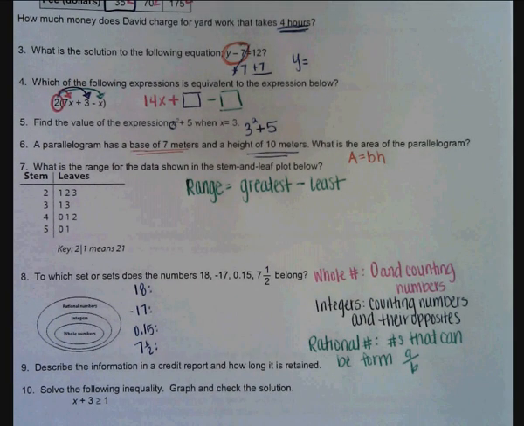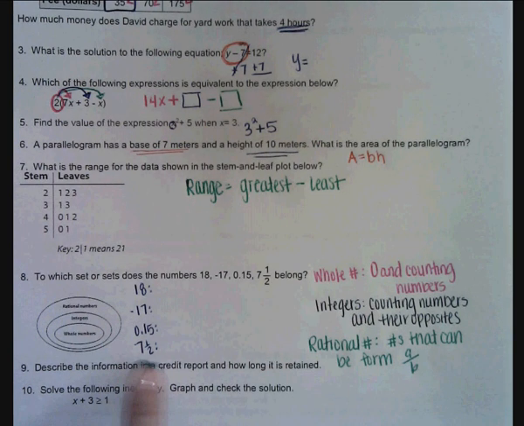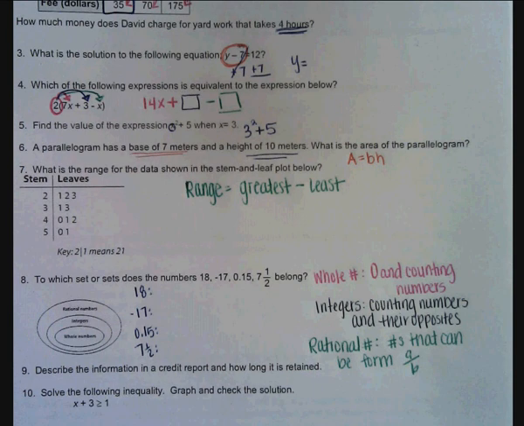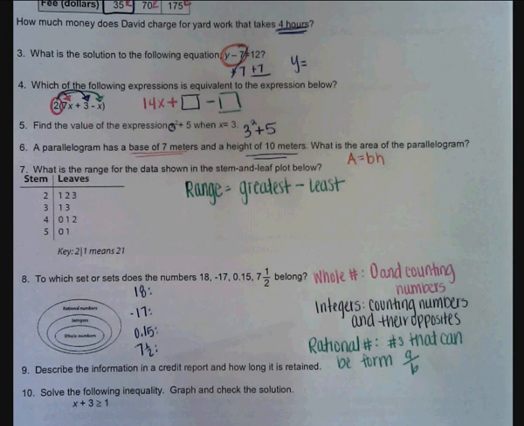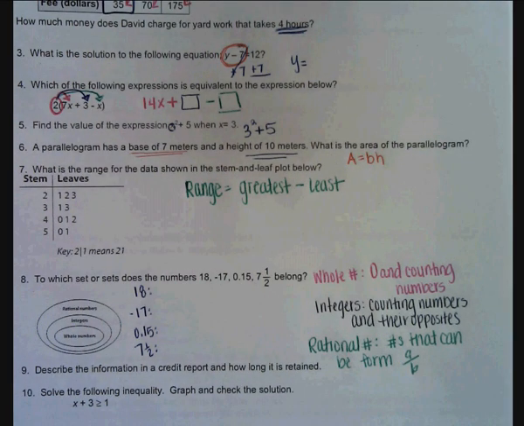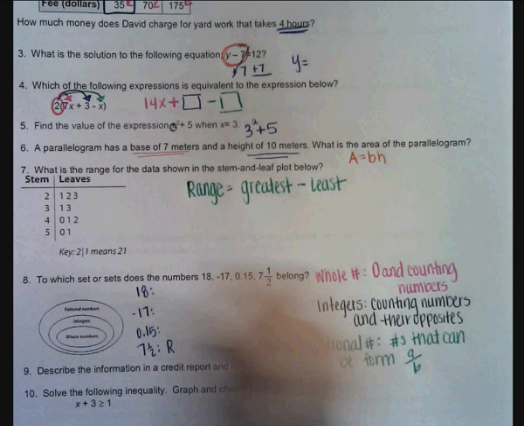Okay? So in this case, I'll do one for you. I'll do 7.5. If I write it as a fraction, I would get 15 over 2, so that's A over B form. It's not a whole number because it's not 0 or my counting numbers. My counting numbers are 1, 2, 3, 4, 5, 6, 7. I don't count 1.5, 2.5. So 7.5 is not a whole number, and it's not an integer because it's not a counting number or its opposite. So in this case, my 7.5 is just a rational number.